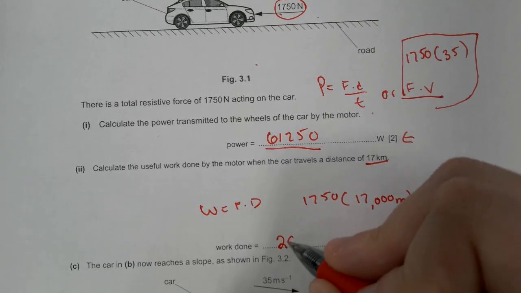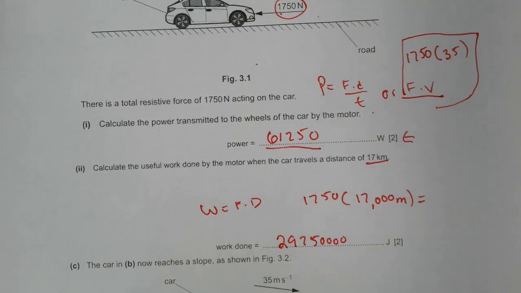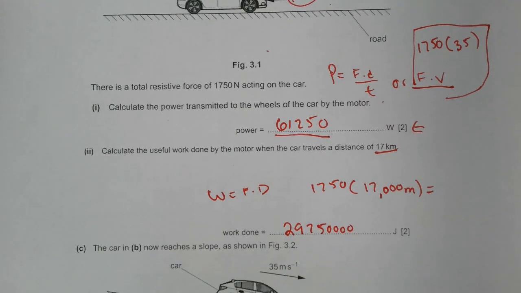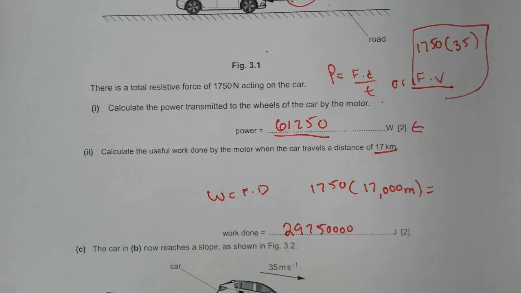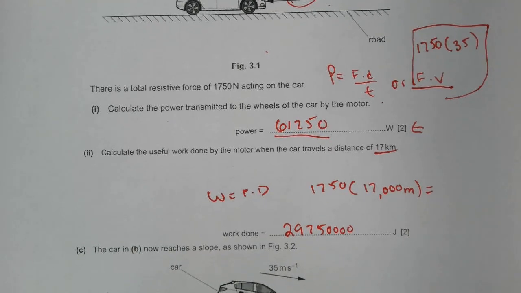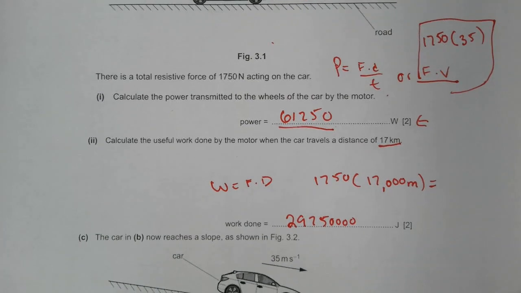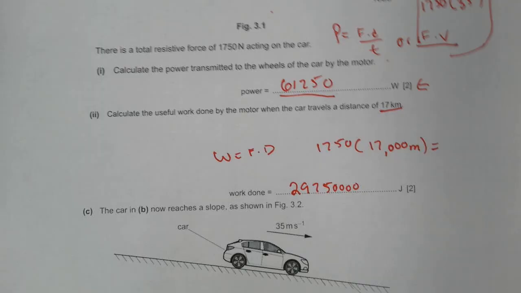And this is a huge number. It's 29,750,000 joules. Well, you've driven for 17 kilometers. It's going to be a lot of energy to drive 17 kilometers. I don't know if you've ever ridden or ran a 5K. I get tired after that.